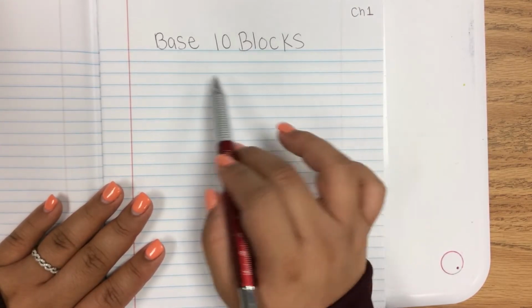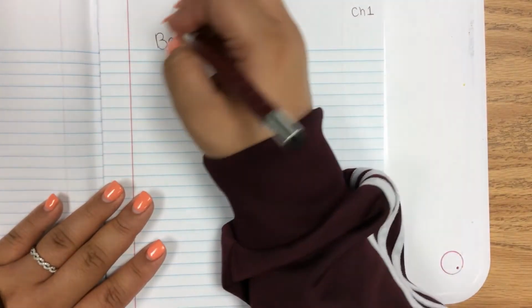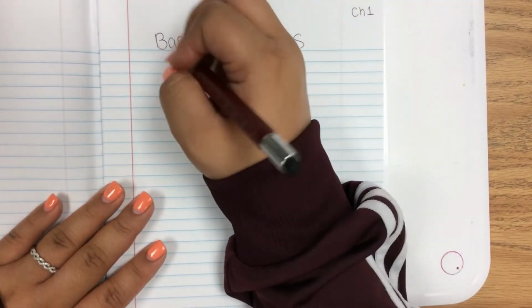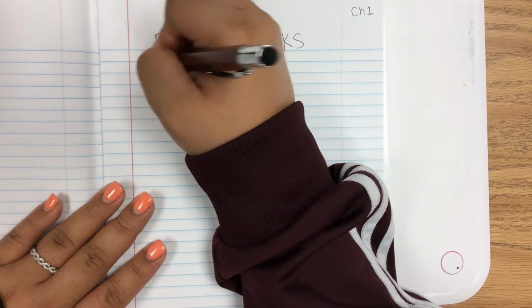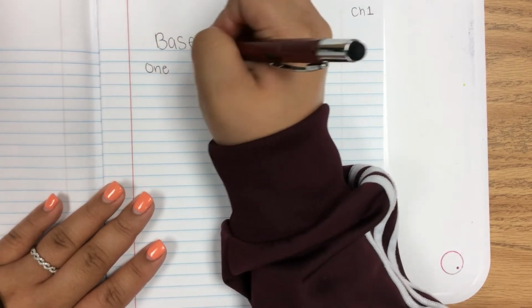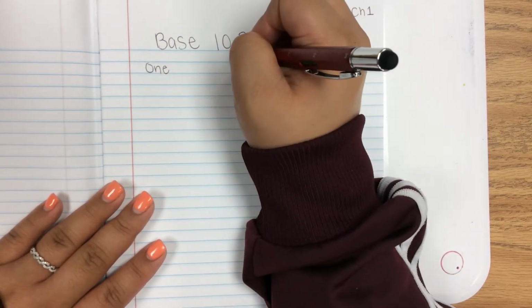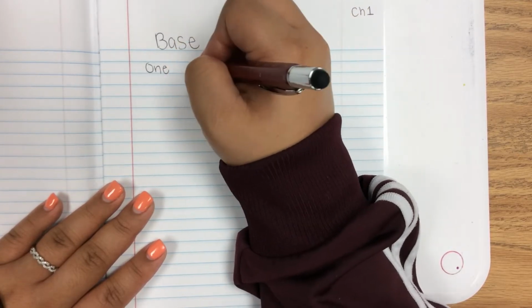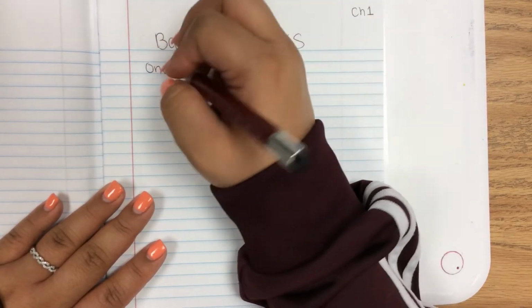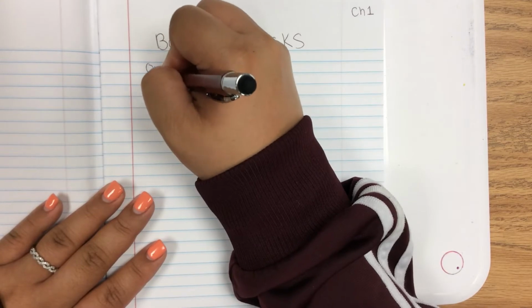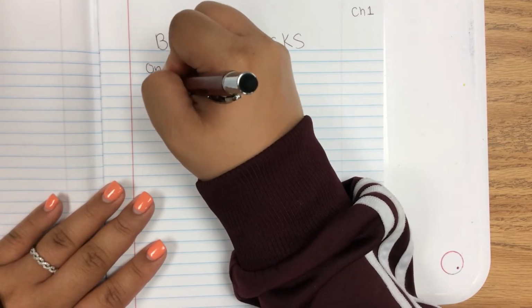So the first part we're going to just go over our base 10 blocks, kind of remember what it was. So our very first base 10 block, now the base 10 blocks have 2 names. Our very first one is a 1. And to draw it, there's 2 ways to draw it. You can draw it like this, which is how it looks. Now this one's a little bigger just because we're drawing it.